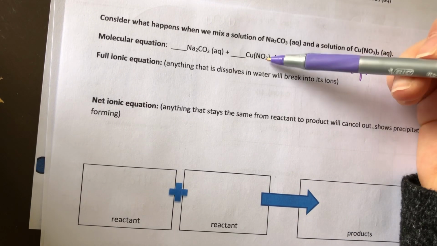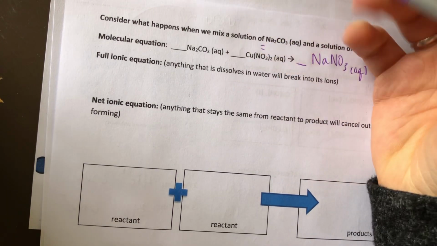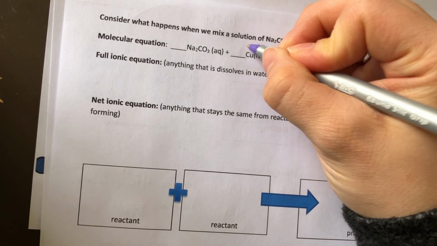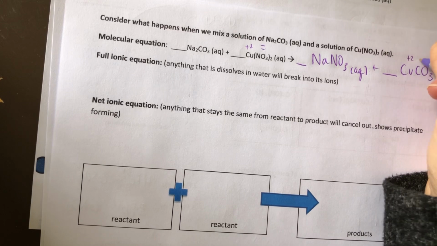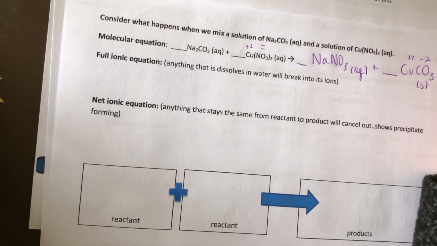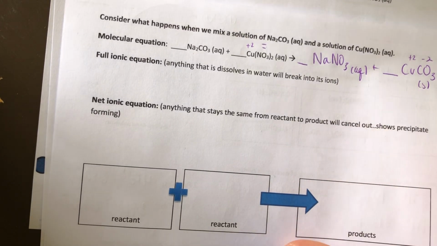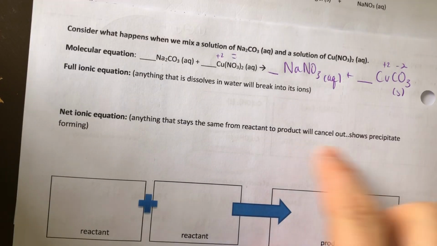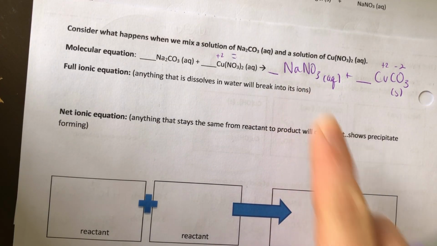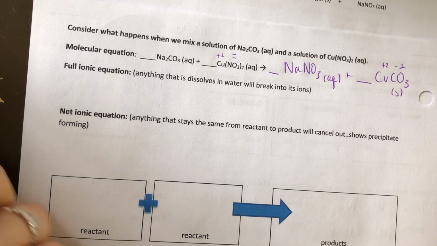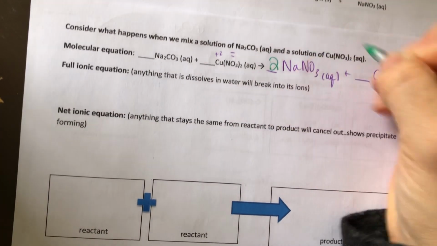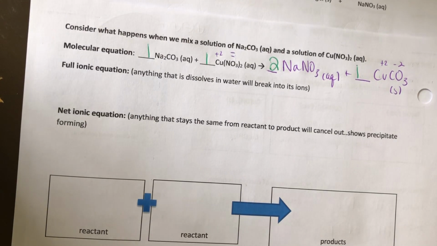Now, I know that copper has to be +2 here because the two nitrates are -1, and that makes the copper +2. Looking at my solubility chart, copper carbonate is my solid precipitate. Sodium nitrate is my aqueous solution. Now to balance it, we're going to need a 2 out in front of sodium nitrate. Okay, so that's our molecular equation.